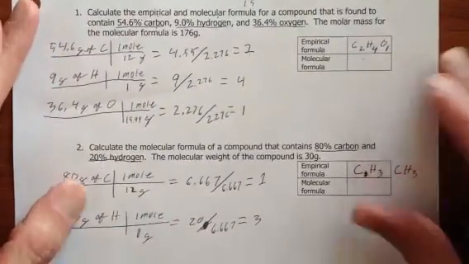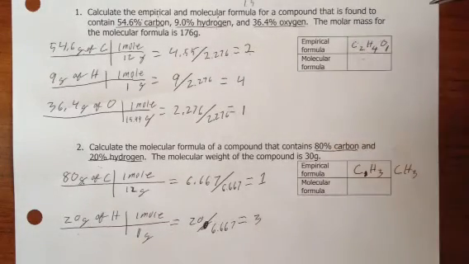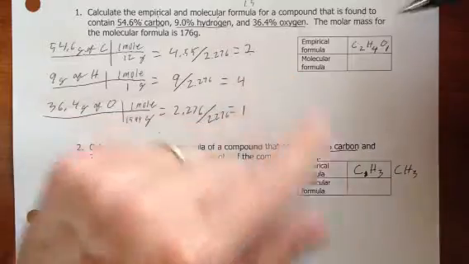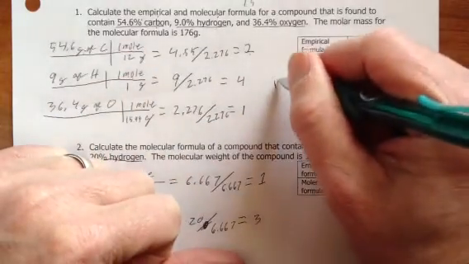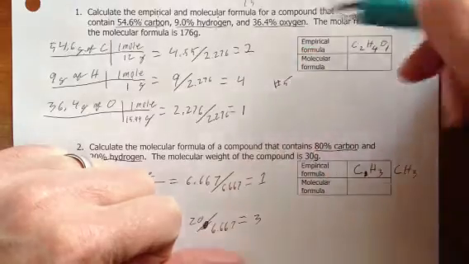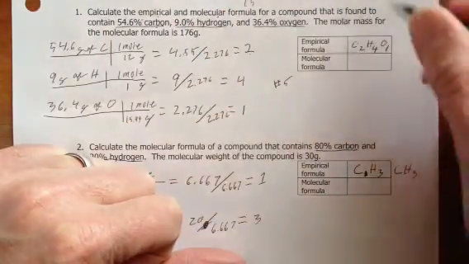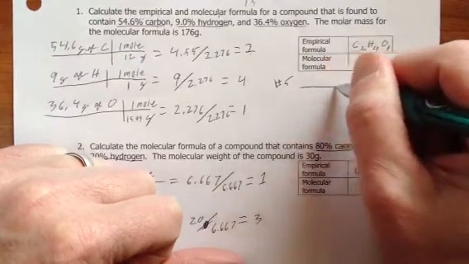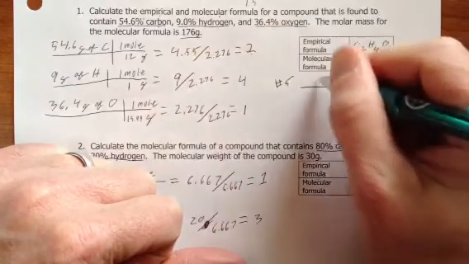Down here we calculated our empirical formula to be this, this, and this. So now what we do is calculate our molecular formula. Our molecular formula is, again, we're going to start at step 5. We could have started you here and you had to work all through here, but now step 5 is to take our molecular formula mass, which is always given, and there it is, 176.